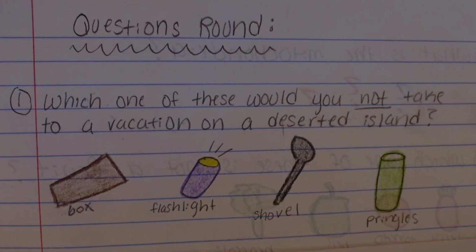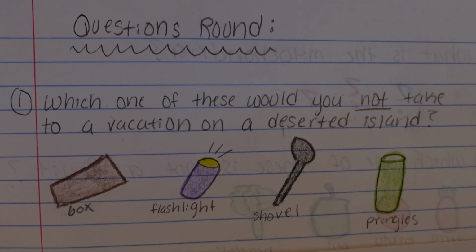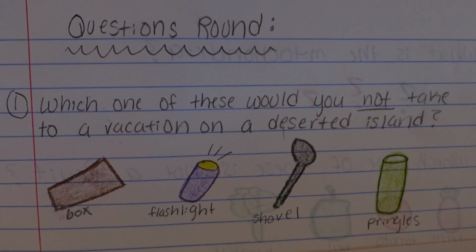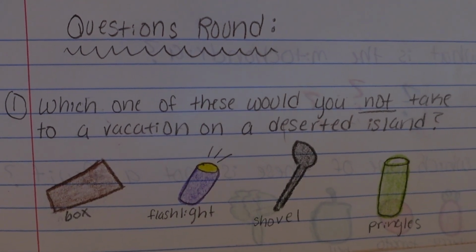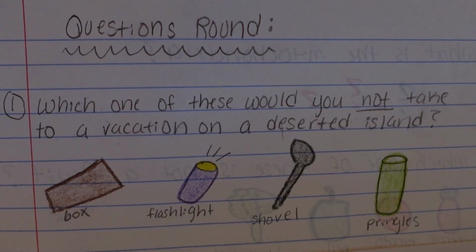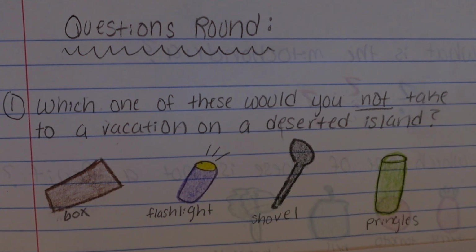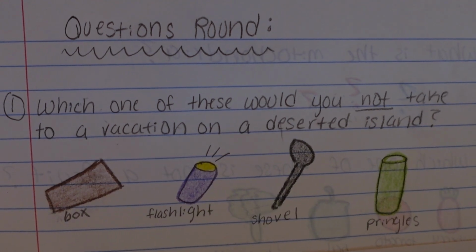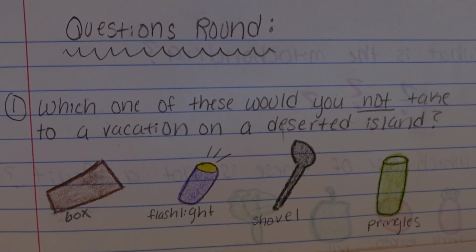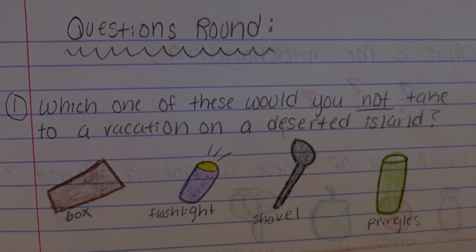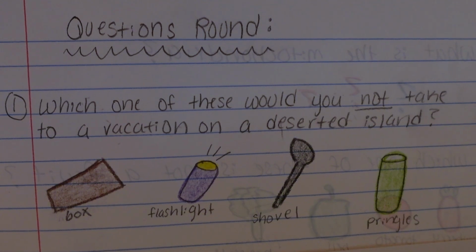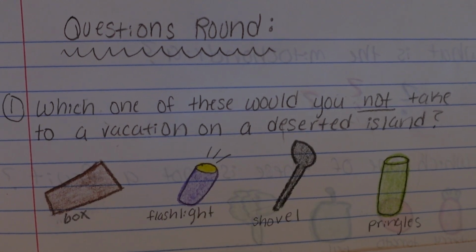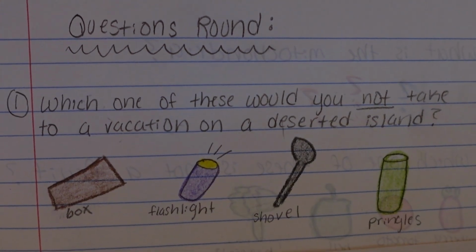Now, you need to listen to the context before you answer this question. You are going to be going to the airport. You will not be allowed to have a carry-on bag with you. You will also not be allowed to bring any type of luggage. All you have is a backpack, okay? That's it. No luggage. No carry-on. So which of these items would you not take with you to your vacation to a deserted island?